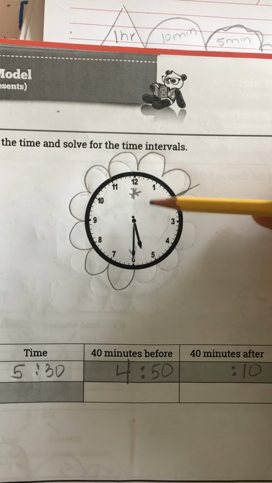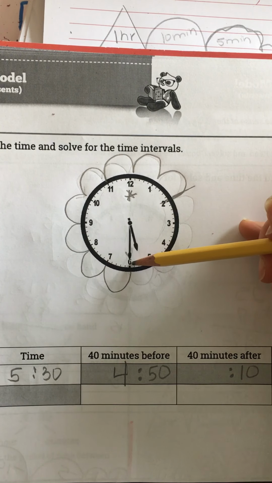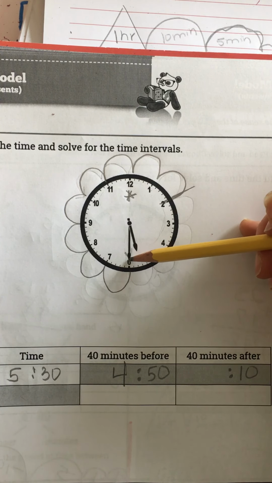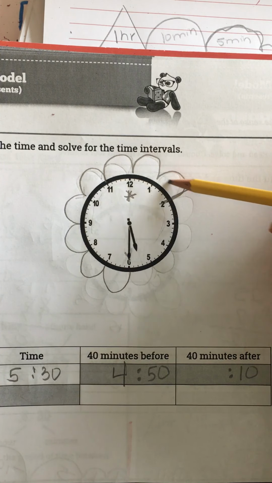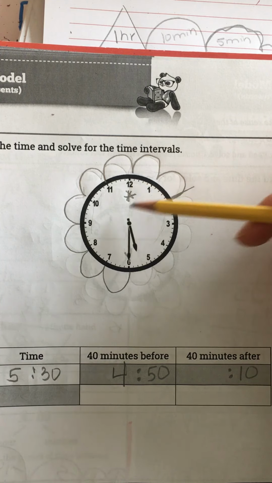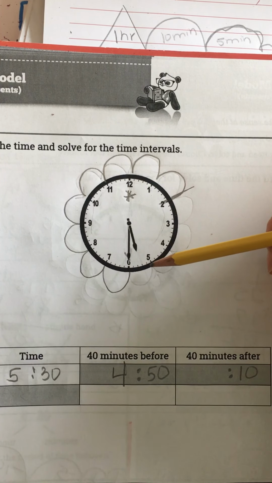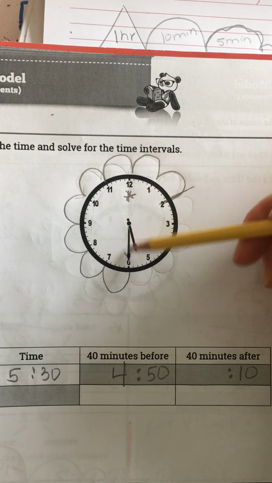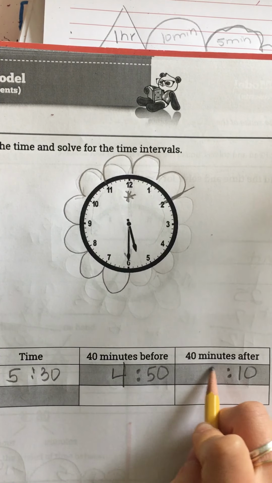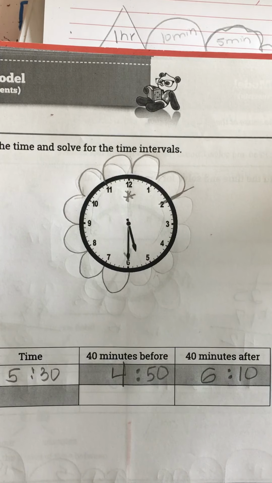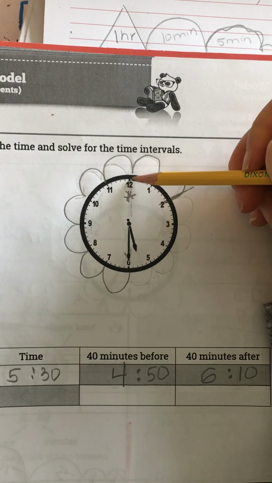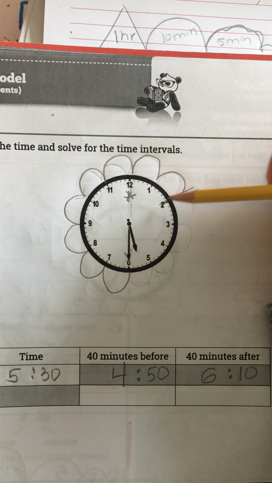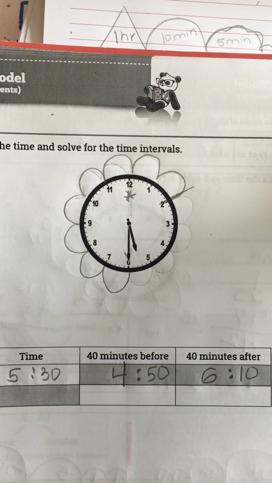So why do you think I put a star here? Well, let's think about this. My minute hand now went past my next hour and started over. It went 10 minutes past my next hour. So it's no longer in the hour of 5. It's now in the hour of 6. It is 6:10. Okay, my hour hand, tick, tick, tick, got to the new hour, and now it's 10 minutes after that new hour. So it's 6:10. Okay?